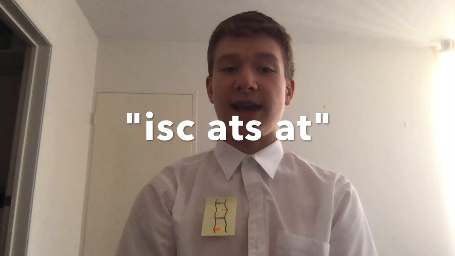In this sentence, each word represents a codon. If we deleted the first letter in the sentence and passed the sentence in the same way, the sentence would read, "Isk ats at," which clearly doesn't make sense. Frameshifts are similar to this, except on the DNA level.